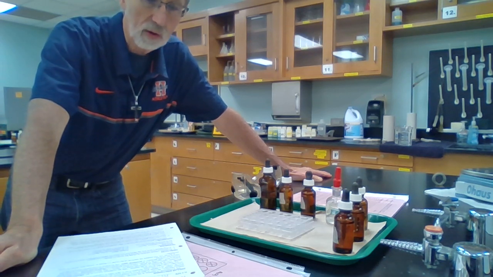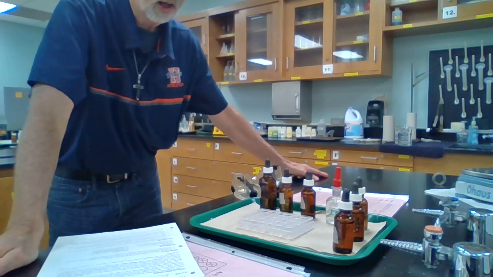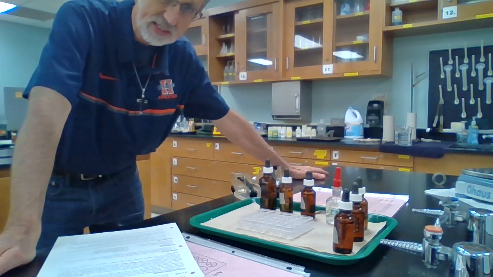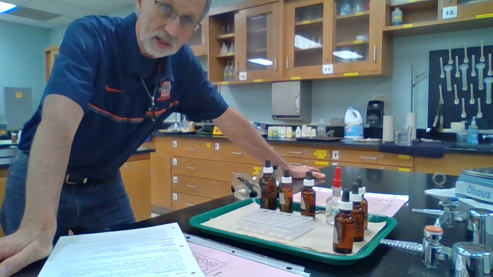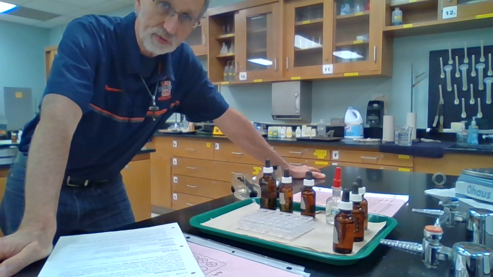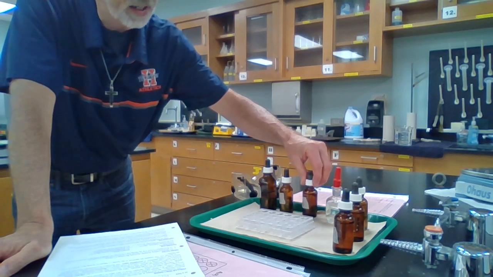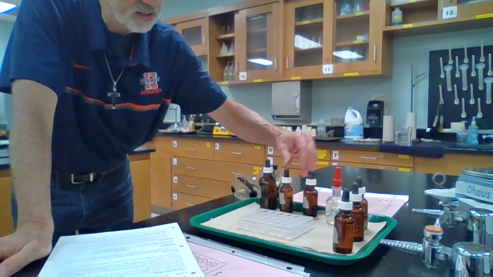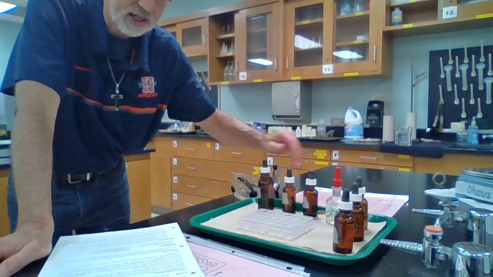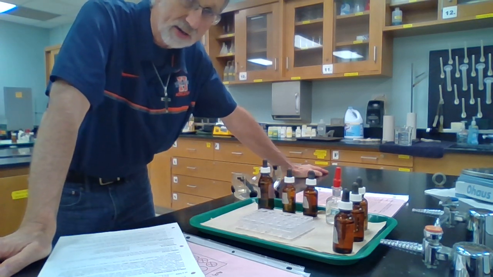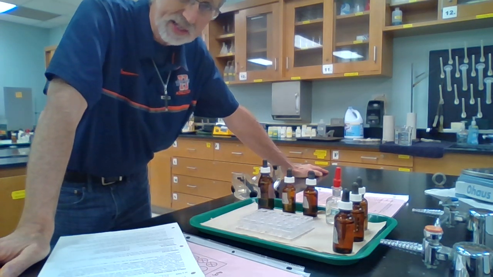So what we have here is four solutions that each contain one of the metals in group 2A. We have a magnesium solution, a calcium solution, a strontium solution, and a barium solution. I do not have a beryllium solution. Those are kind of hard to come by, and it's quite expensive.